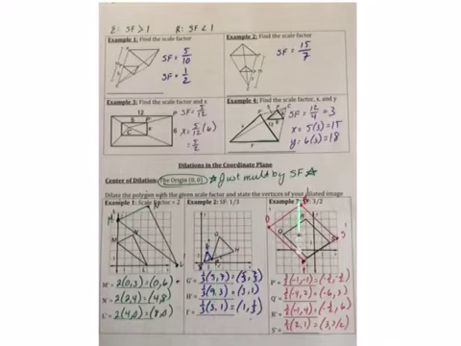And example 3, our scale factor is 3/2 or 1 1/2. So I got my 4 original points, (-1, -1), (-4, 2), (-1, 4), and (2, 1). Okay. And I multiply each of those by our scale factor of 3/2. So we get the new points (-3/2, -3/2), (-6, 3), (-3/2, 6), and (3, 3/2). And we have our new shape right there.